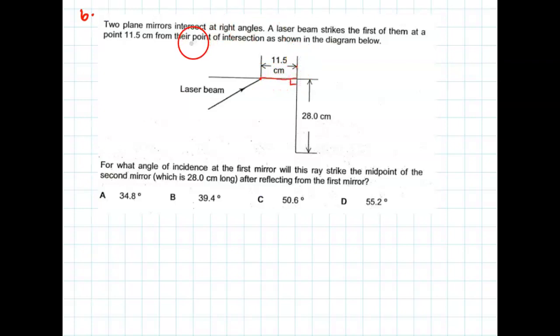This is the length. And the question is, for what angle of incidence at the first mirror will this ray strike the midpoint of the second mirror? Here is the first mirror and here is the second mirror. The total length is 28. So here the midpoint is 14, so here will be 14 centimeter, and here will be 14 centimeter. Here is the midpoint. So they say the laser beam will reflect and then strike the midpoint of the second mirror here.